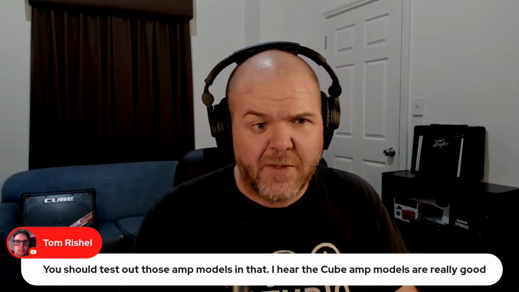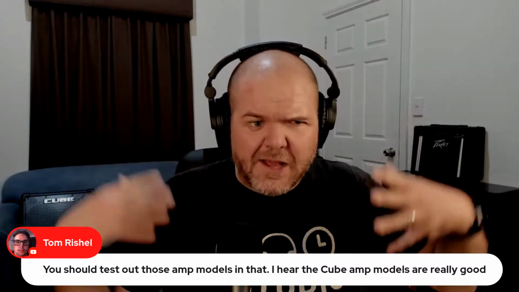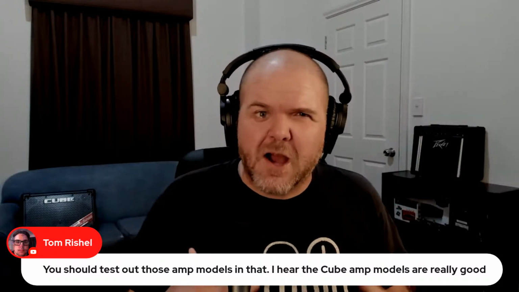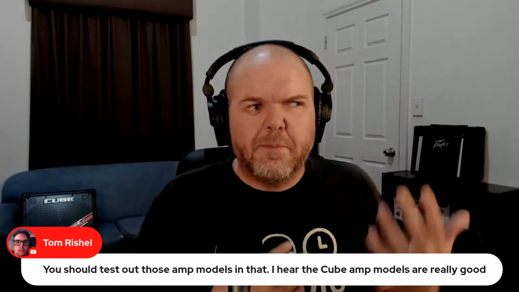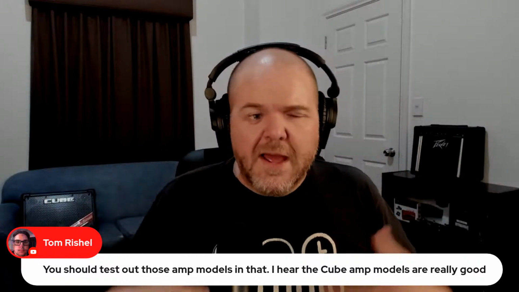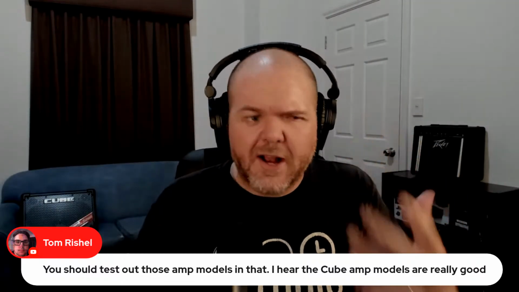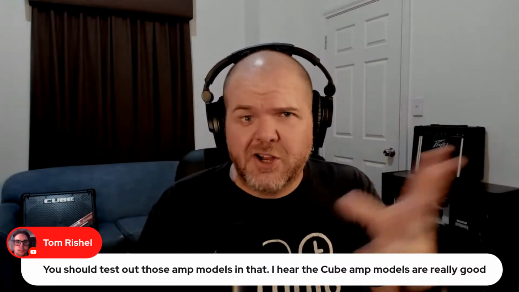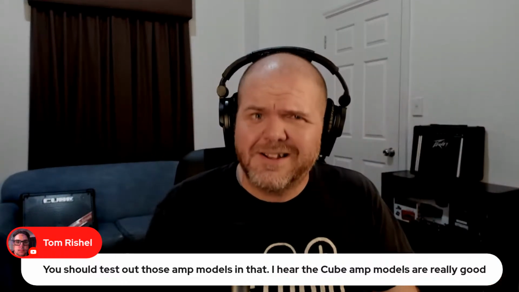Tom says I should test out the amp models. I hear the Cube amp models are really good. I do need to do that. I get these things and then I only scratch the surface of them, Tom, because I put them to real use. I don't have the time to explore everything, and that's why I love what Jade and Doug do. Not saying that they have all this time, but I just want to use it in a real scenario. But as I explore it and use it more, I do want to check out the cool things you can do. You can add the amp models and the sims. It's got a pedal input so that you can turn on and off the different simulations and effects in the amp. 3-band EQ across both channels, it just does everything.